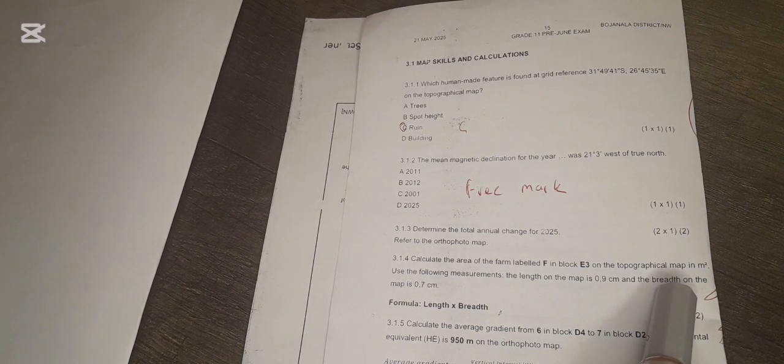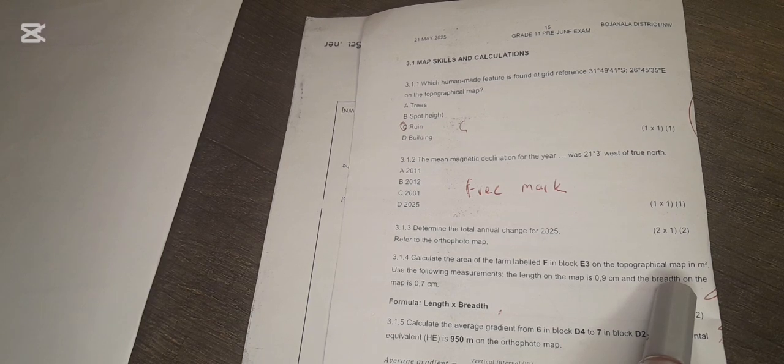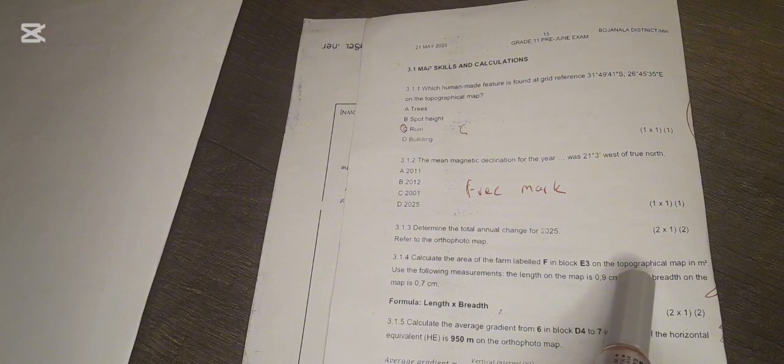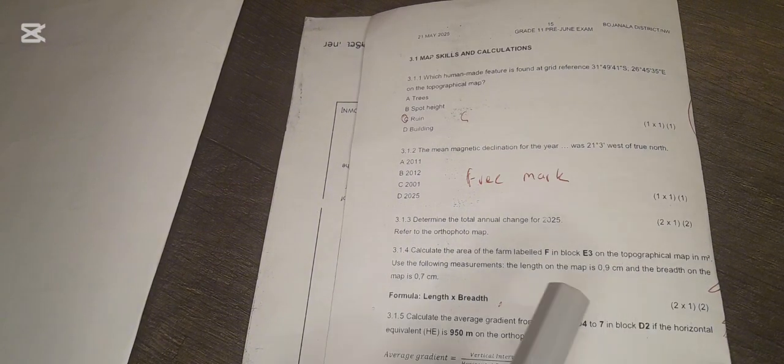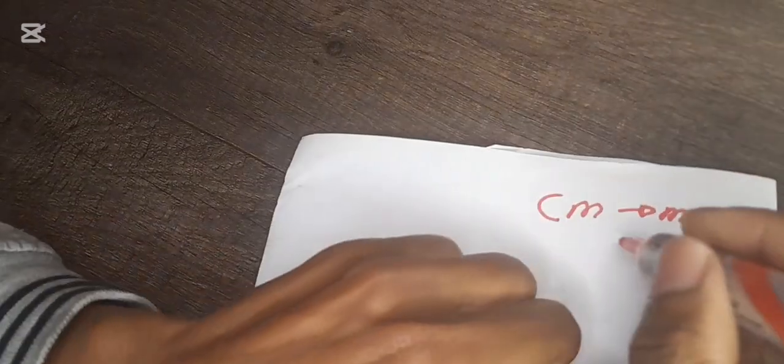You must firstly know which map you are measuring from, or which map you are calculating the area from. They are saying from a topographical map. In a topographical map, when you want to convert a centimeter to a meter, you're going to use 500. Whatever you convert on a topographical map, from centimeter to meter, you multiply by 500.